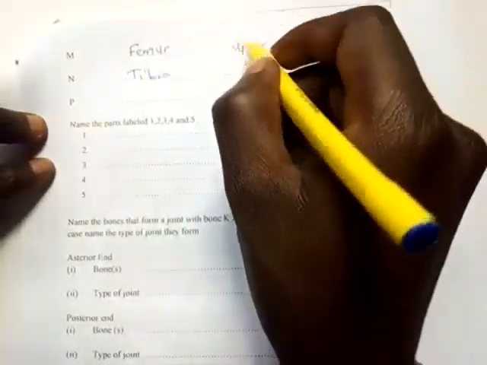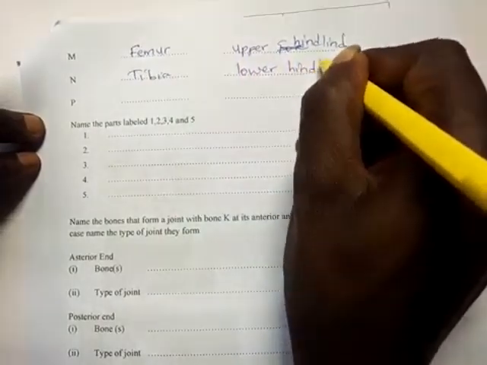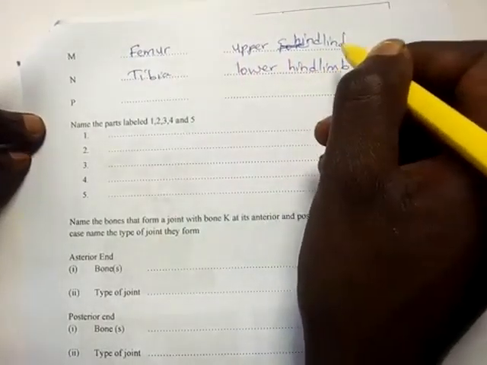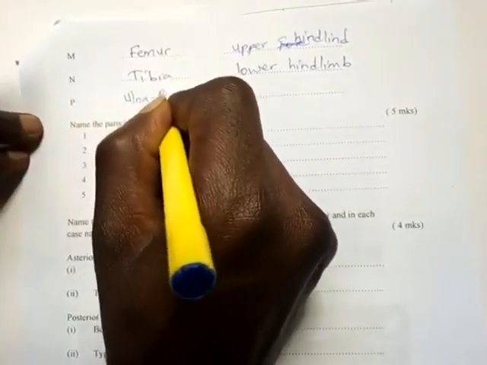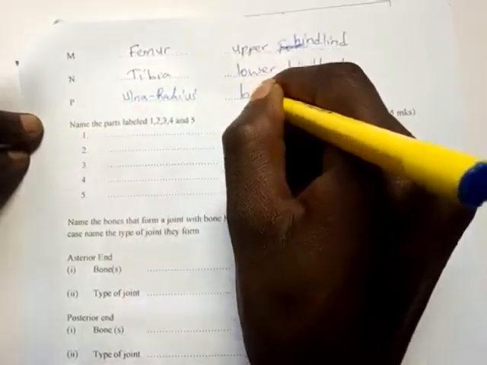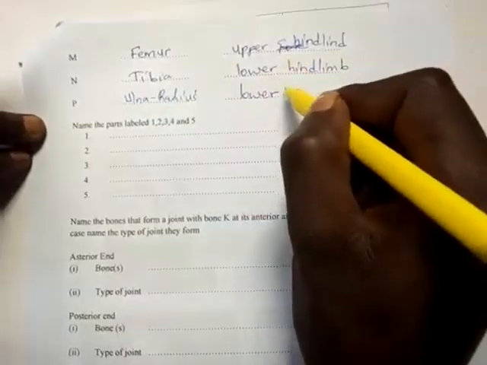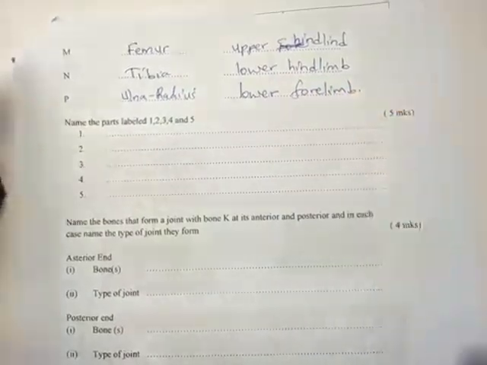This is found in the lower hind limb. And then P is the ulna and radius, and it is found in the lower forelimb. Then you are told, name the parts labeled 1, 2, 3, 4, and 5 from the bones.